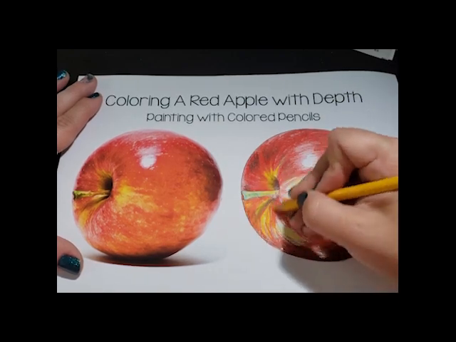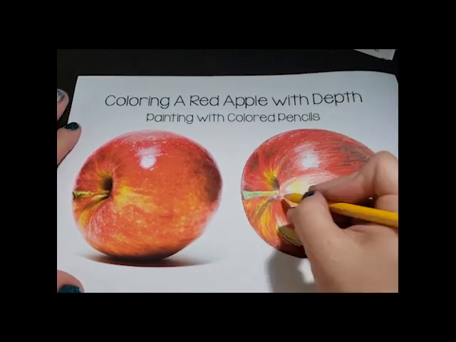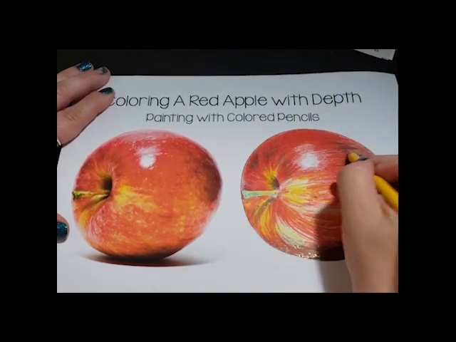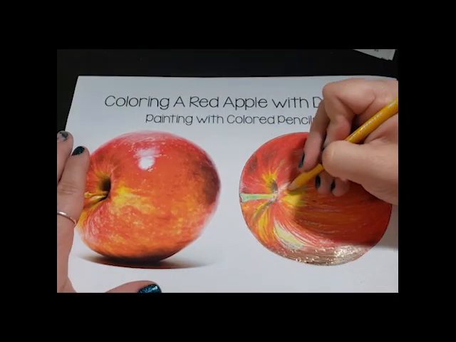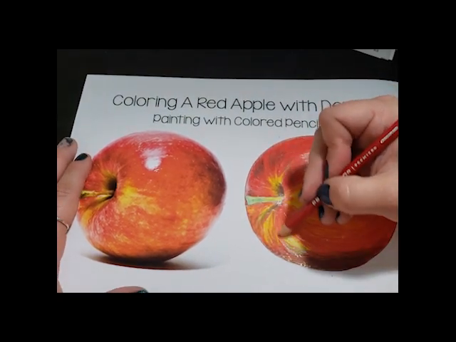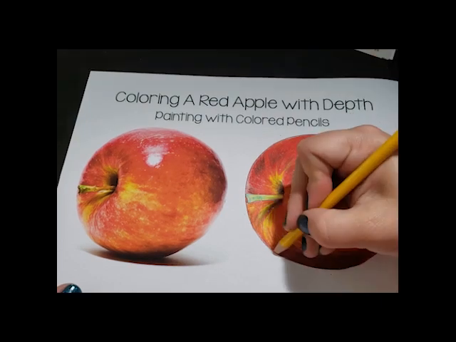In this area, there's a lot more yellow showing through, so I'm pulling back the yellow to make it a little brighter, more intense, and pulling it through the red in order to create that in-between orange that the apple naturally grows.